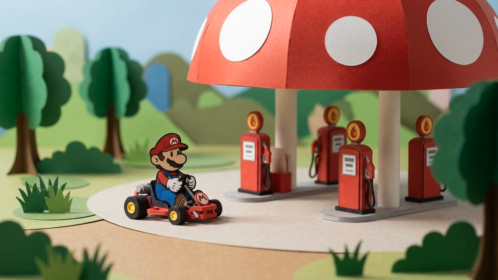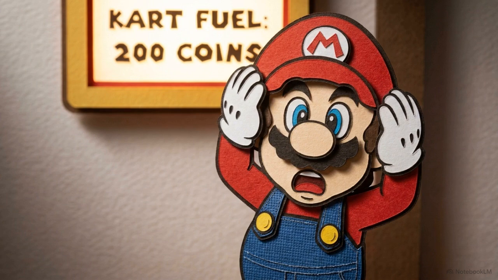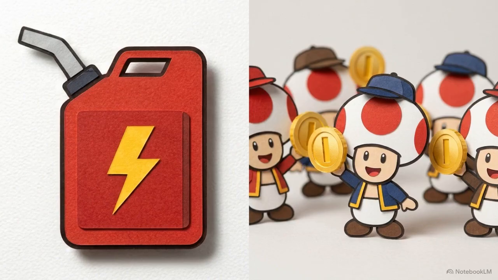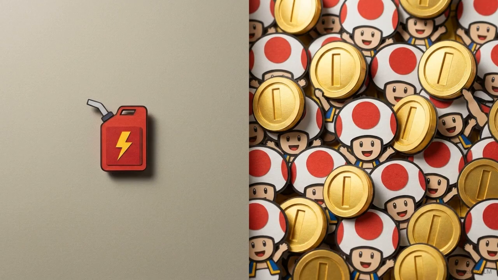Mario pulls up to the Toad-owned pump for his morning commute, only to find the cost of cart fuel has suddenly doubled. That price spike is not a random glitch. It is dictated by two competing forces: how much fuel is available and how much drivers want it.